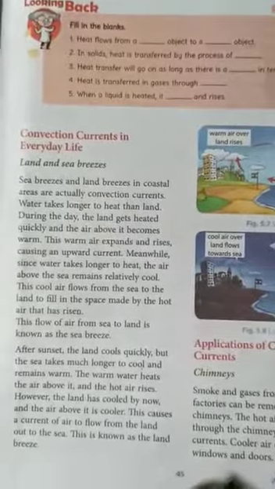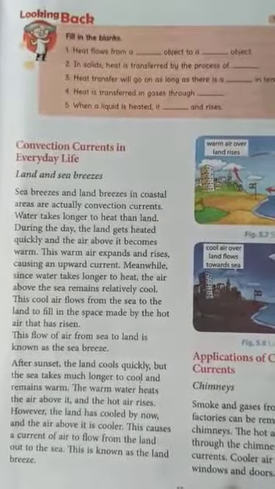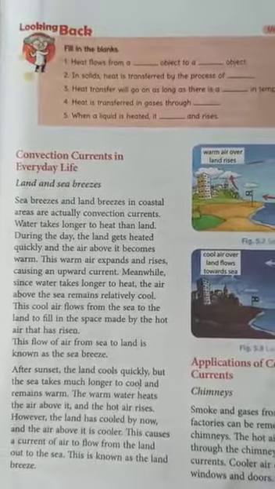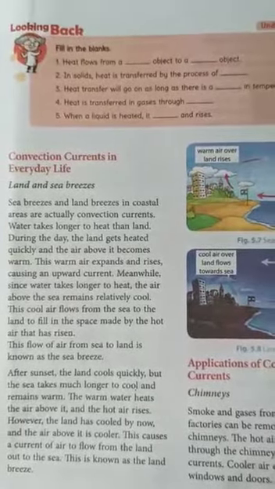Now examples of some convection currents are also given in page number 45, that is land breeze and sea breeze. Okay, so what are these breezes actually? If you take a walk along a dry beach on a hot early afternoon, when you put your bare foot in the sand, you will start hopping and jumping, and immediately you will run towards the sea to soak your scorching feet in the water.